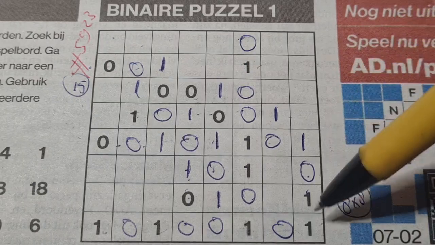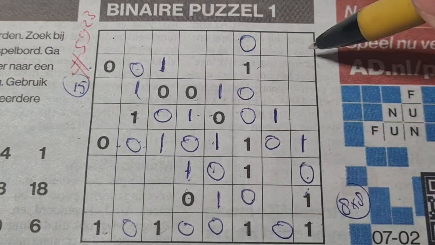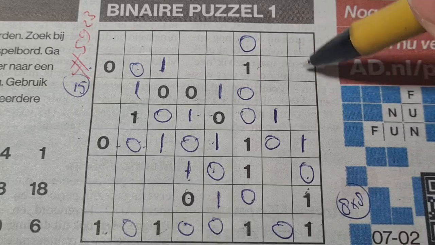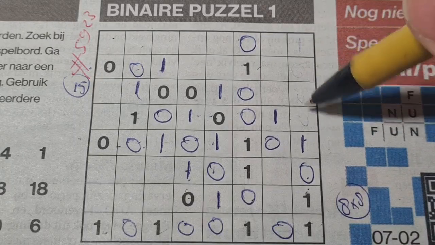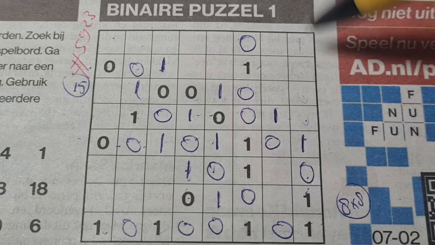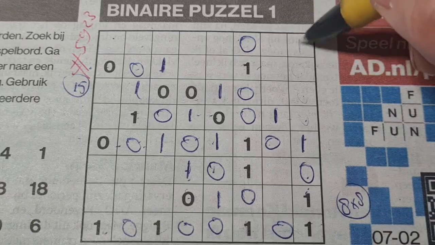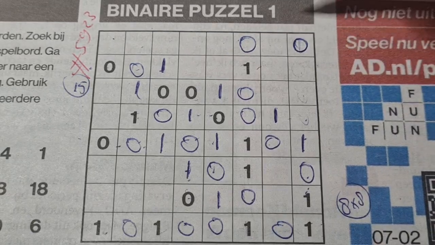Yeah. Alright. We have here 3 ones. If I place number 4 here, then we have 3 O's in a row in this last column. Not allowed by one of the rules, so this cannot be 1. It should be no.